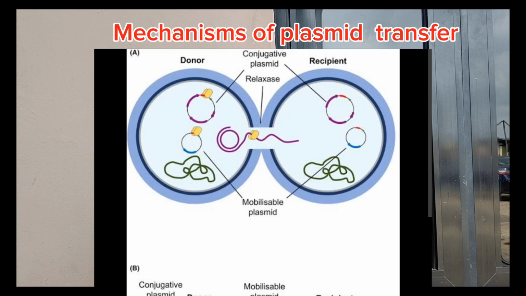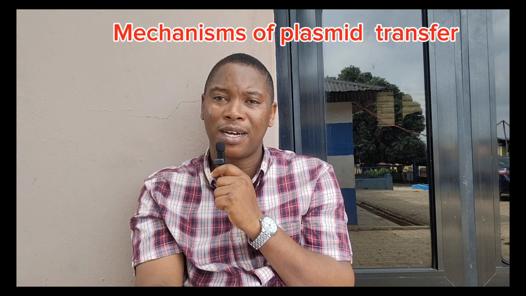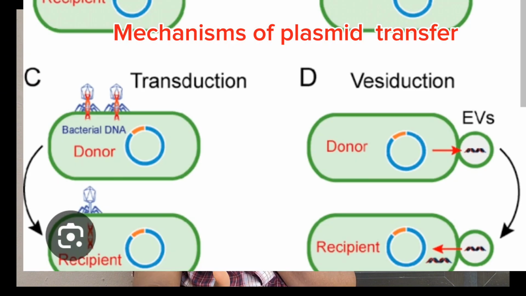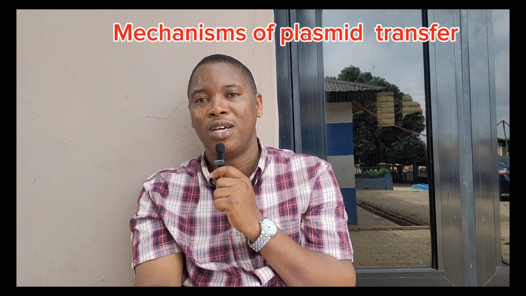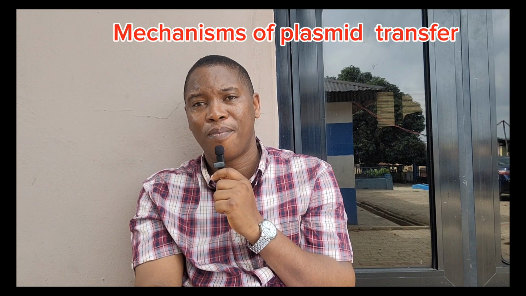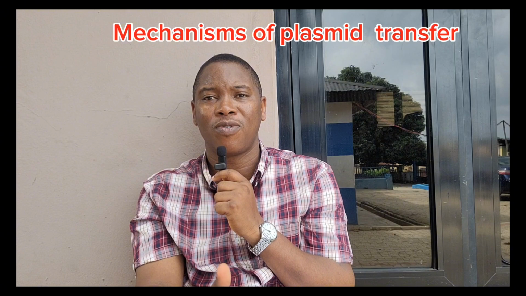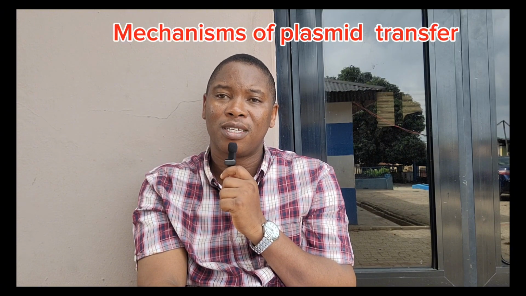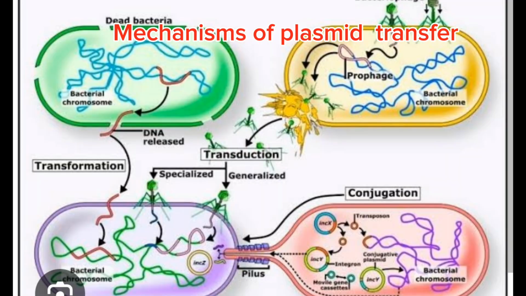And then if this bacteriophage finds its way into another bacteria, it's possible for the bacteriophage to transfer the plasmids from bacteria A to bacteria B. So this process of the use of bacteriophages to transfer plasmids from one bacteria to the other is the process of transduction. This is really important for us to know.